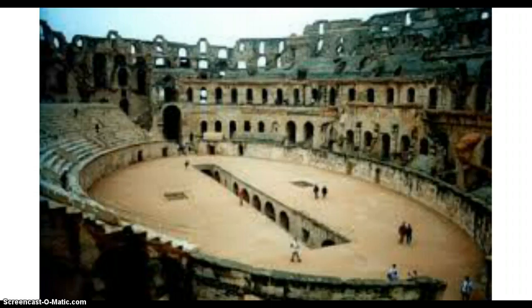The plebeians or middle class sat on the second level. This middle class made up the majority of the population. Most of these people were men who were farmers or artisans.